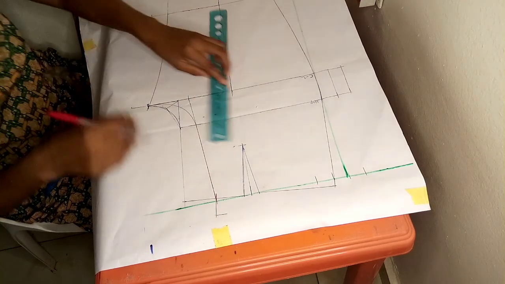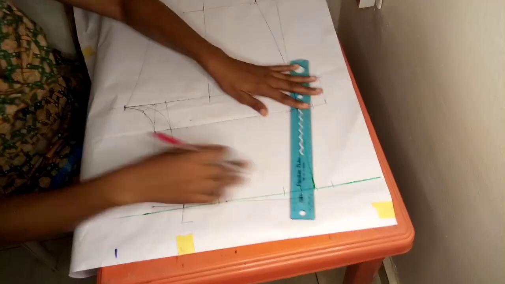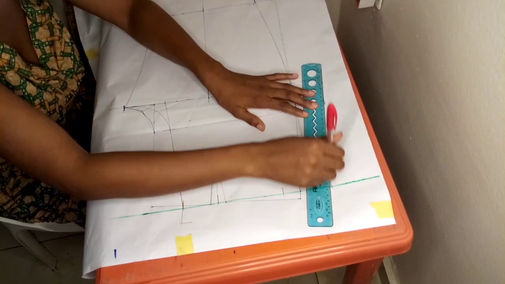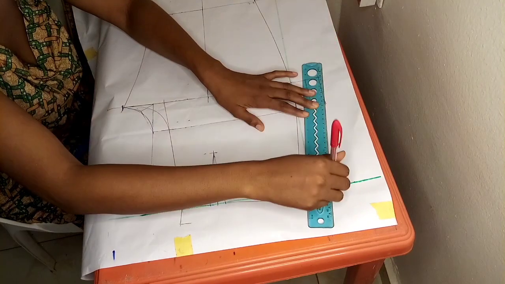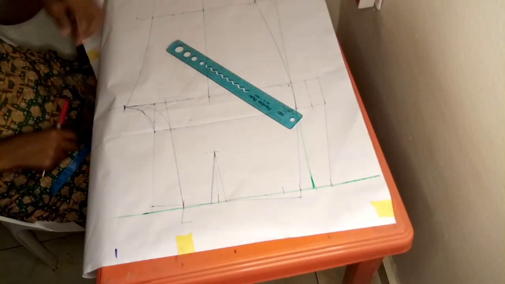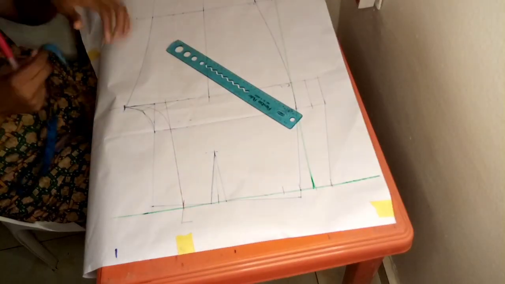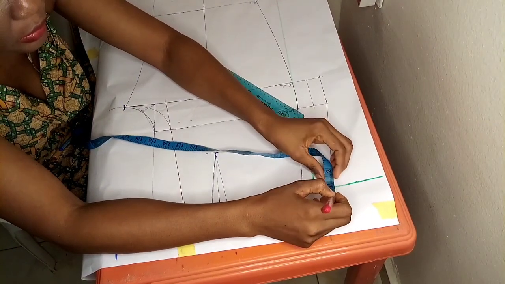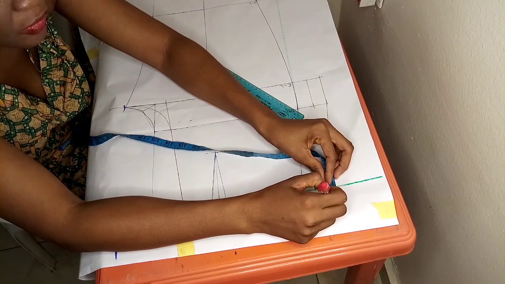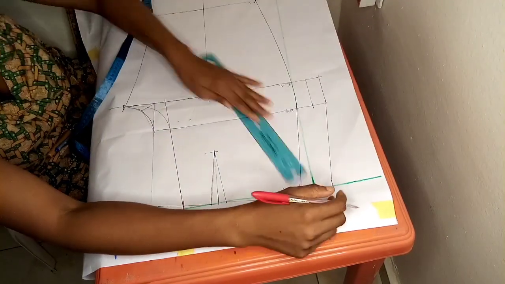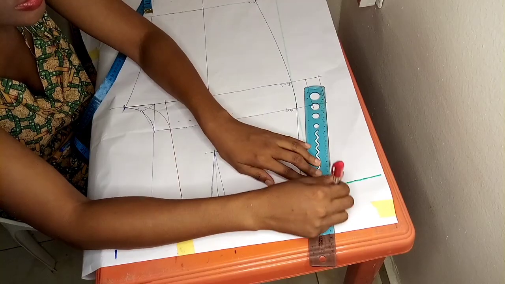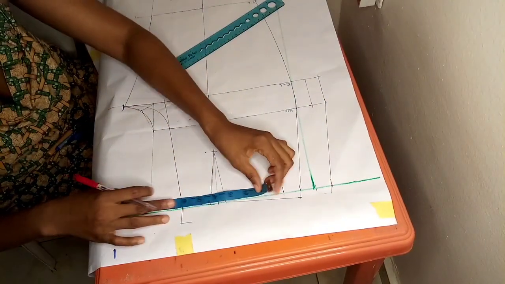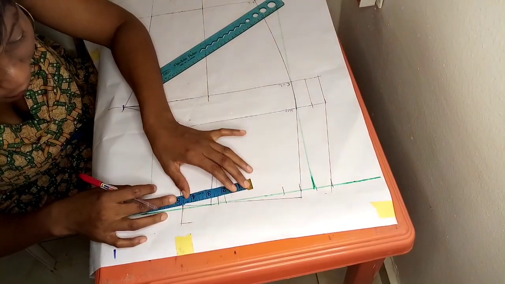So what we'll do now, we're going to connect this to this. Remember, for the front, we went up by 0.5. We're still going to do the same. We'll come up by 0.5 for the back side. Extend your line this way.